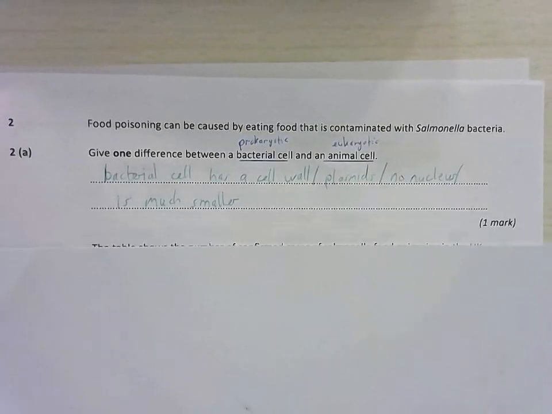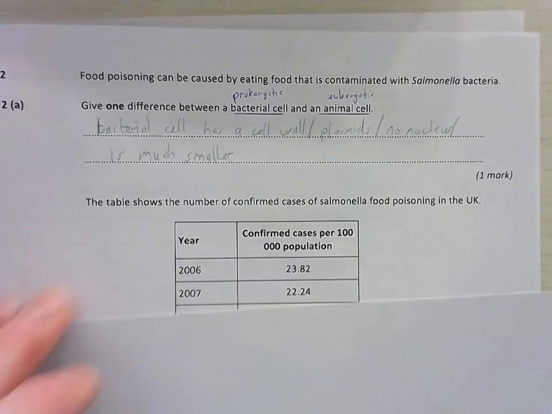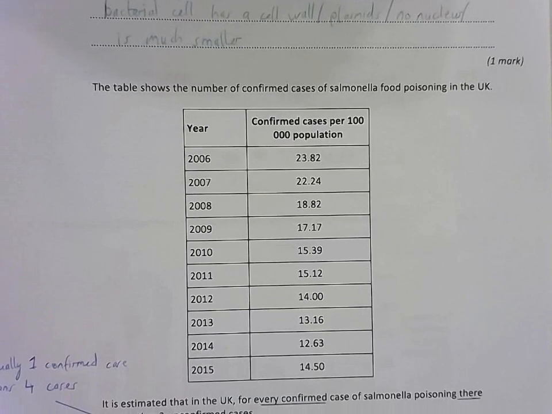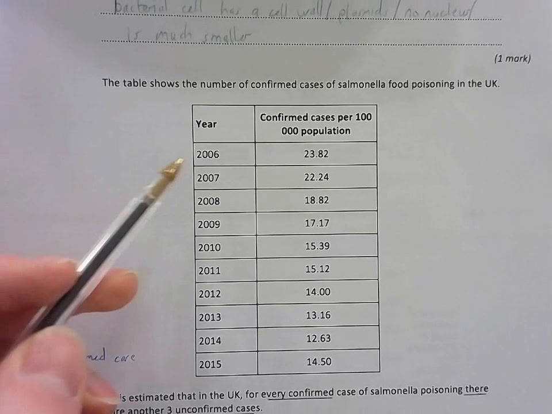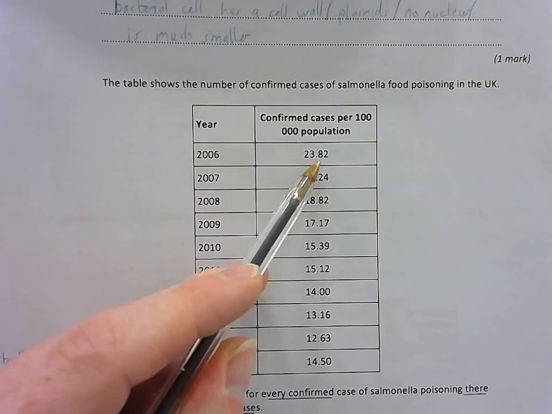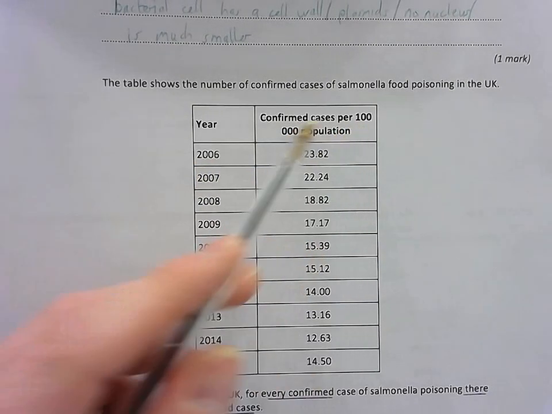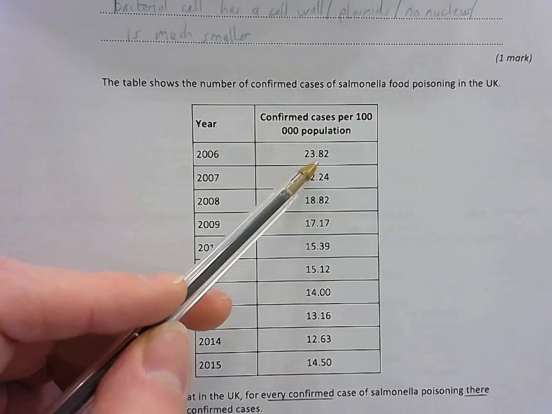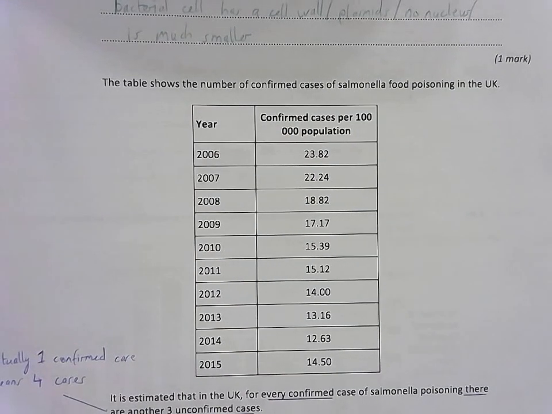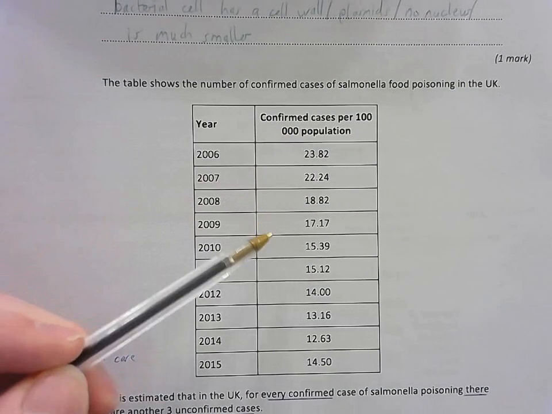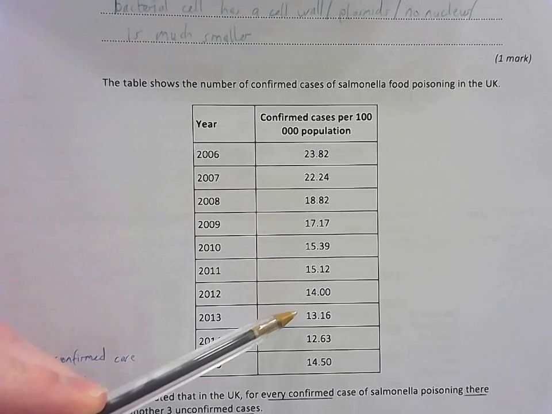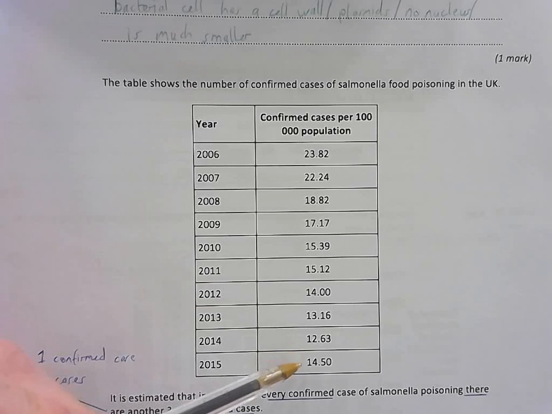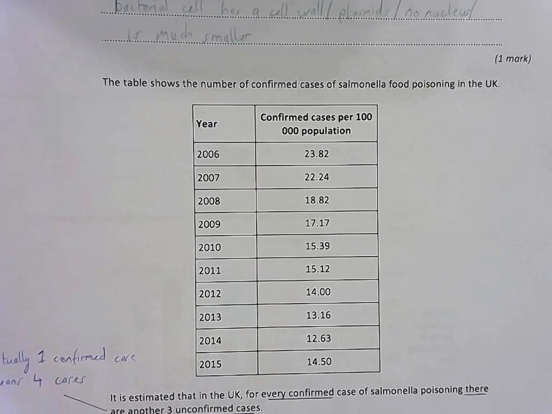Okay, then we're given a table that shows us the number of confirmed cases of salmonella food poisoning in the UK. So we can see 2006 we start off with 23.82 confirmed cases per 100,000 of the population. So that means for every 100,000 people, 23.82 have had salmonella food poisoning. Now we can see over the years that the numbers do seem to be going down. There's some places where actually it's just at the end in 2014, 2015 where we see a bit of an increase. Otherwise the cases have gone down.